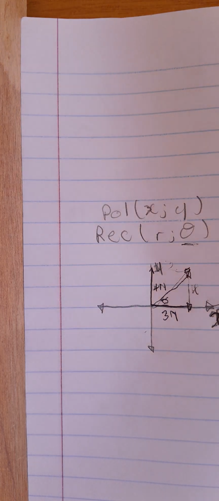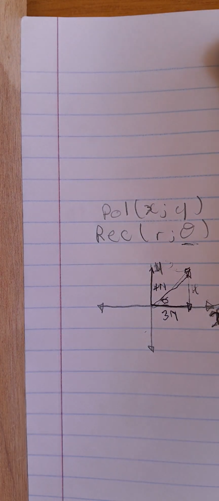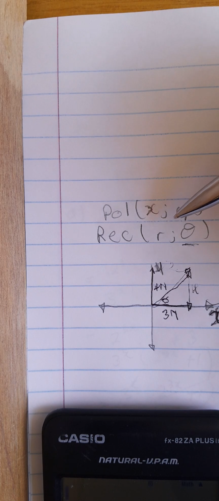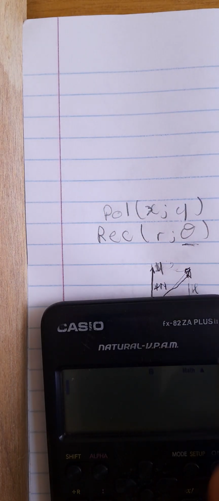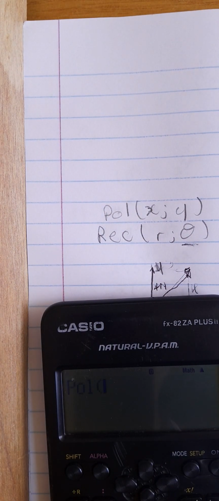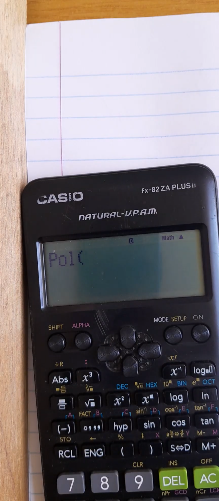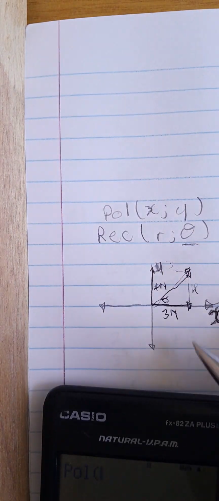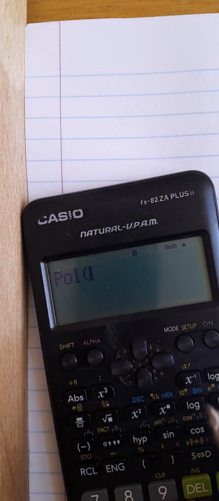But before you do that, you can just ask Mr. Calculator to assist you with that. So you can just say, oh, Mr. Pol, come and assist me. Mr. Pol is yellow, so use shift. Pol, x comma y: your x is 3, your y is 4.